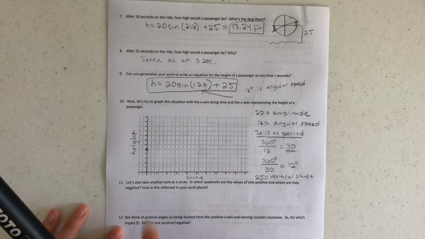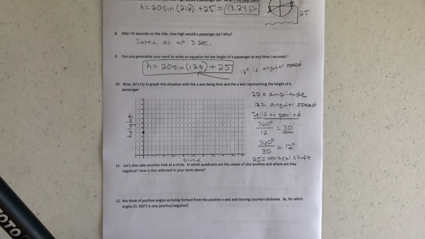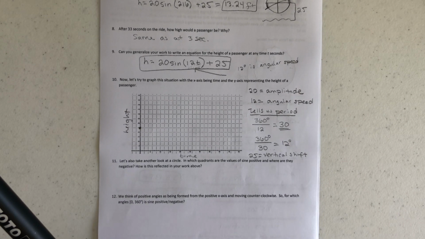Great. I am not going to go through and plot a whole bunch of points here. I'm going to plot the important points. We sometimes call these the five important values that you could plot. This is how I always graph a sine graph and how you will begin to do it this year, but really more so next year in pre-cal.